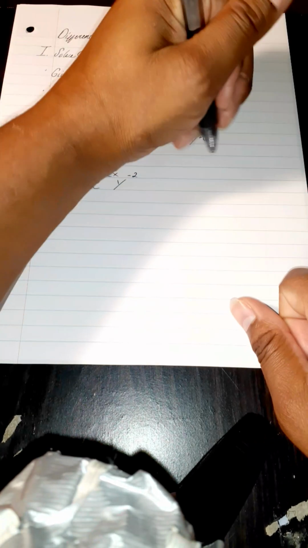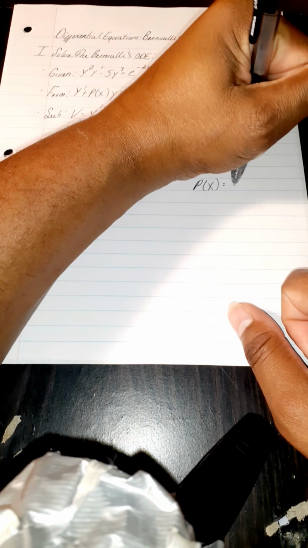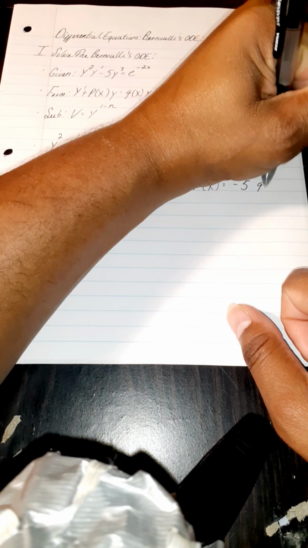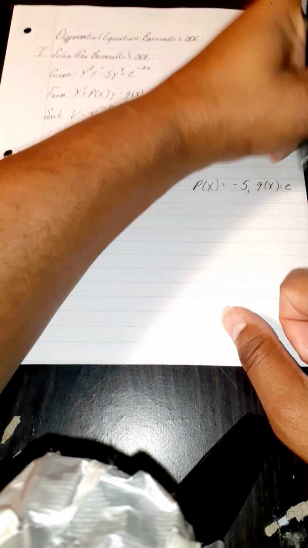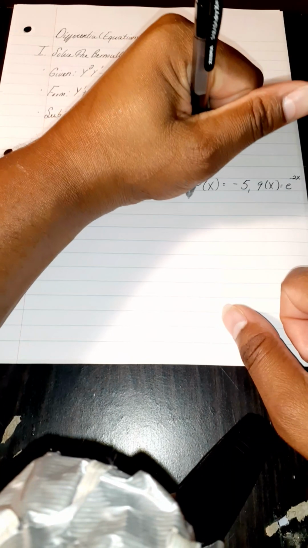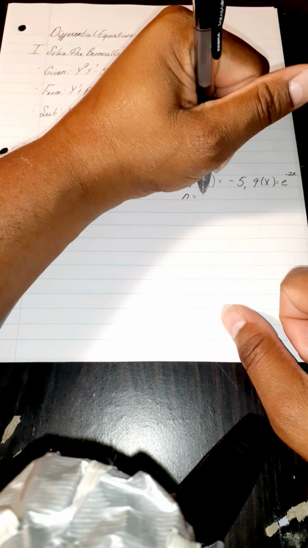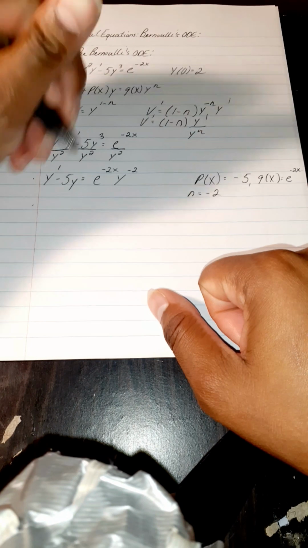So let's identify what the p of x is. So the p of x here is negative 5. Q of x is e to the negative 2x. And then n here is negative 2. So now we need to do the substitutions.